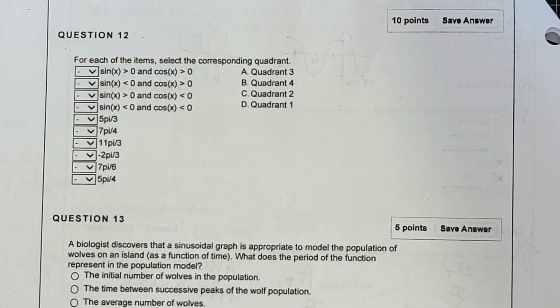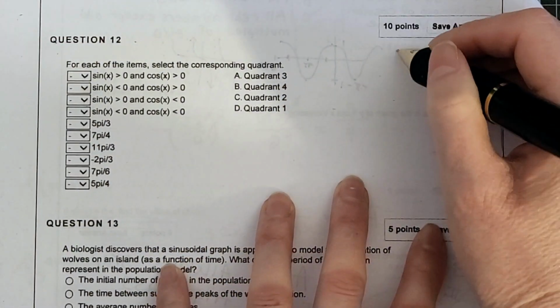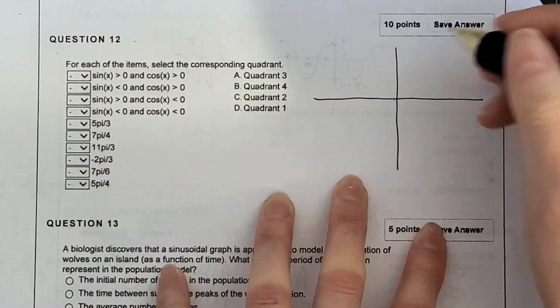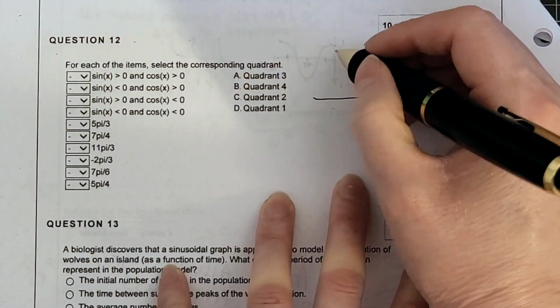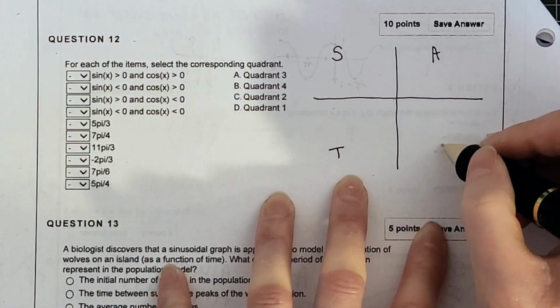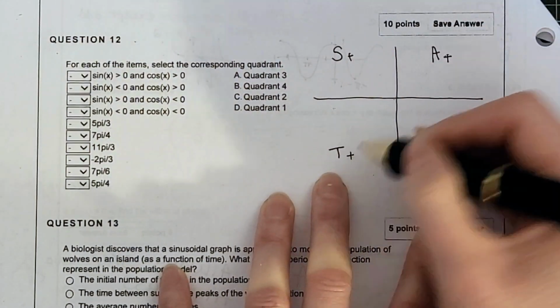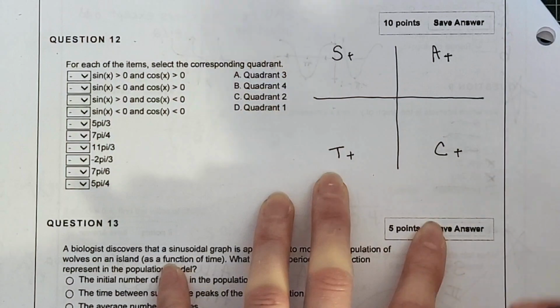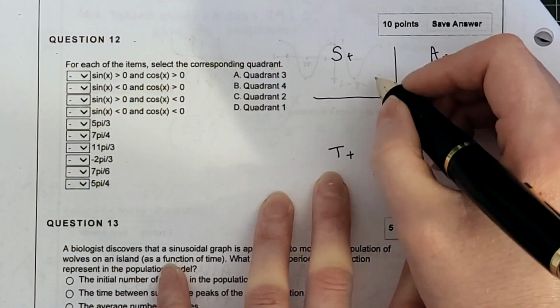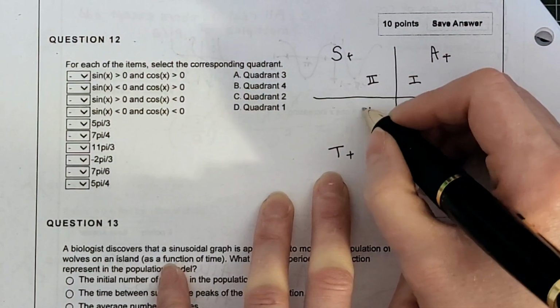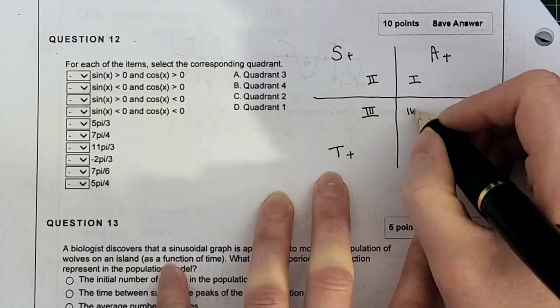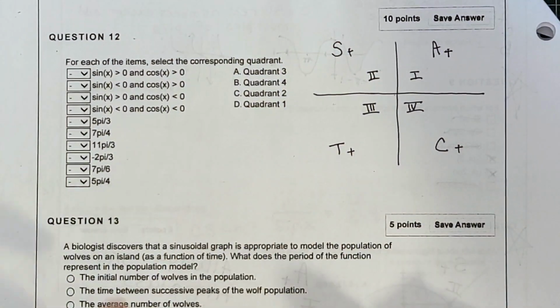Okay, question number 12. For each of the terms, select the corresponding quadrant. So we're going to go back to always skip trig class. Here they're all positive: sine's positive, tan's positive, cosine positive. We've got quadrants 1, 2, 3, and 4. That's going to help tremendously.